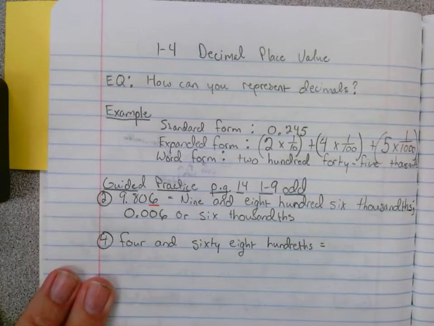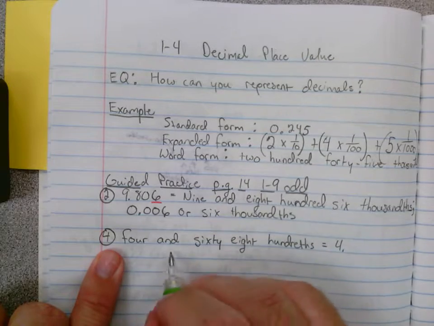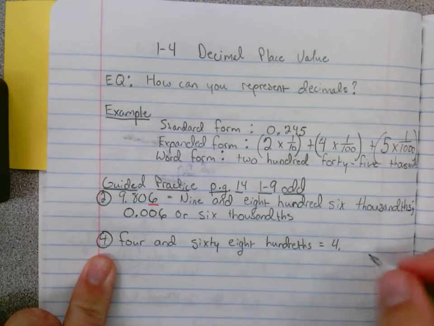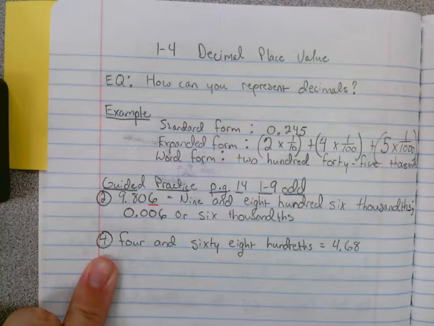And 4 and 68 hundredths equal 4. And means decimal point. 68 hundredths. So 68 hundredths. And that's all you guys have to do.